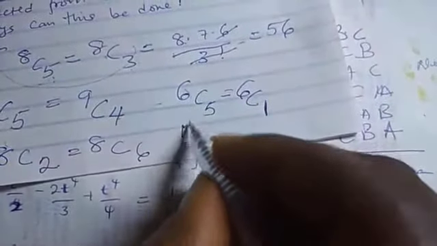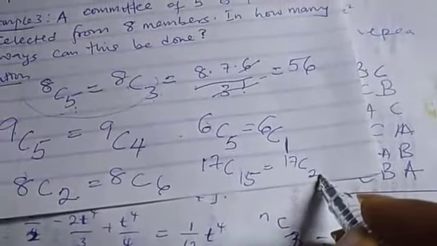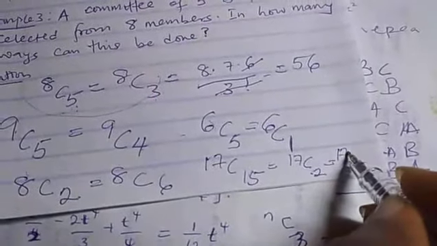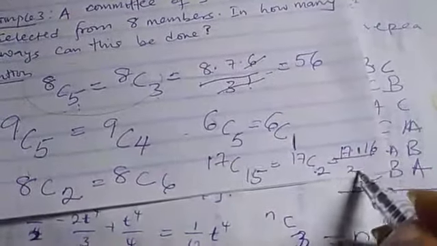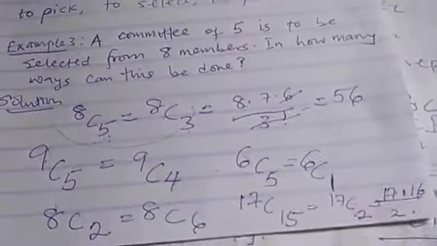So that means if I'm asked to find 17 combination 15, which would be too long, I can reduce it to 17 combination 2. So these two will be easier for me. I will just say it is 17 times 16 over 2. Then I am done, unlike this one that is very long. So let's consider another example.